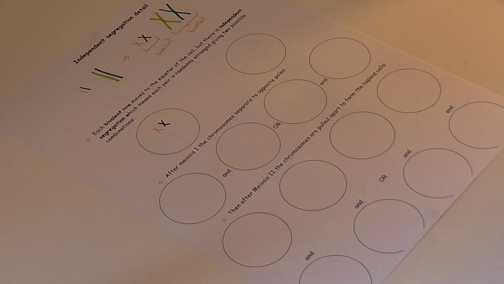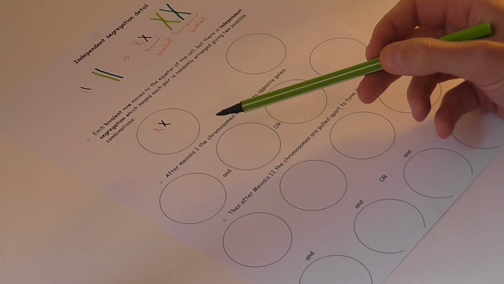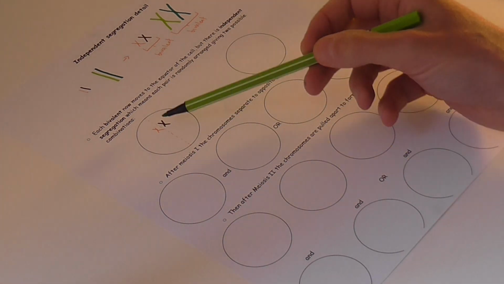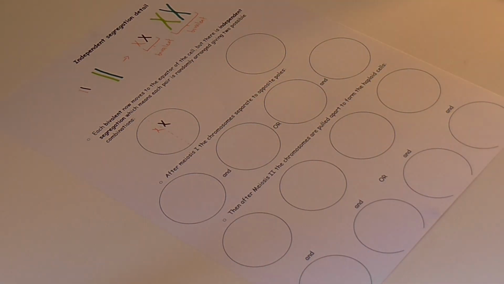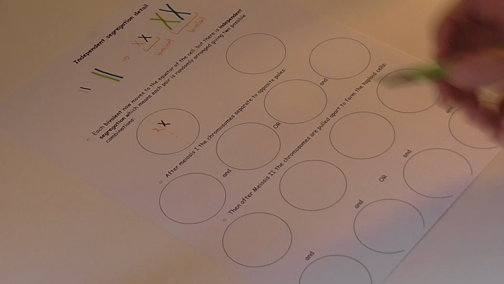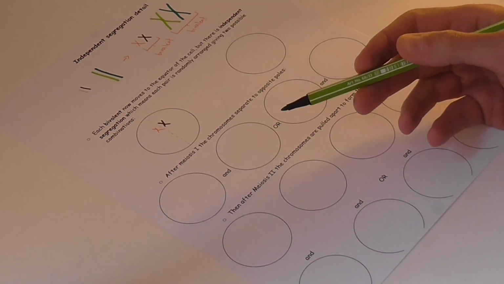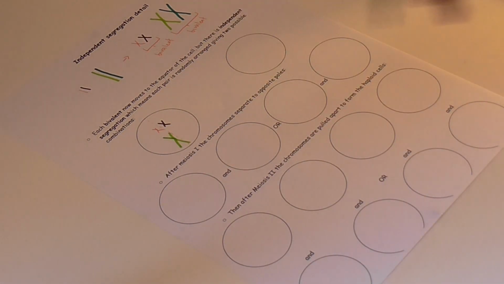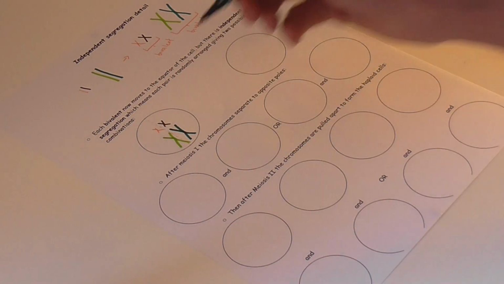The other bivalent, the larger homologous pair of chromosomes, will move and arrange themselves at the equator independently of the other bivalent. So it might be, and this is all just purely by chance, that the other bivalent arranges itself like so.